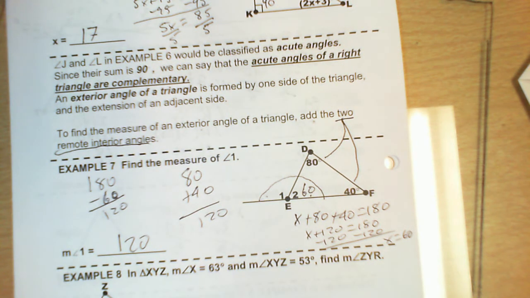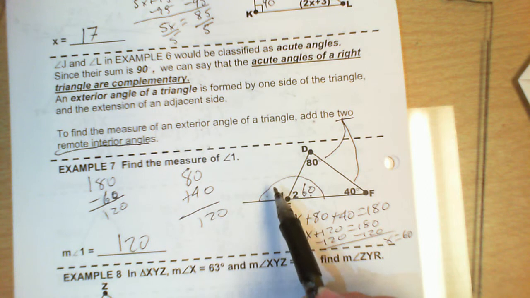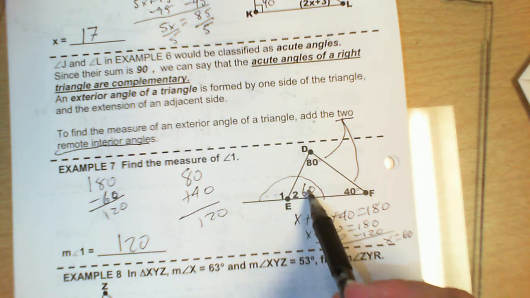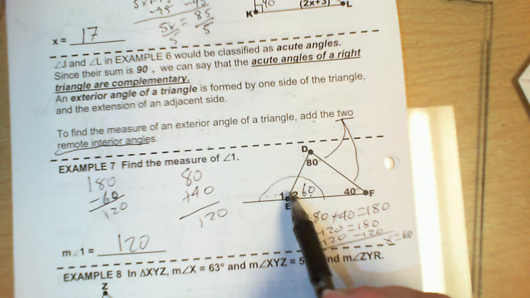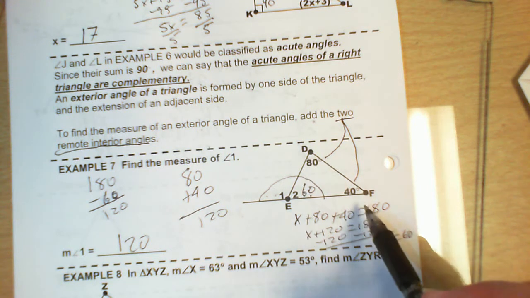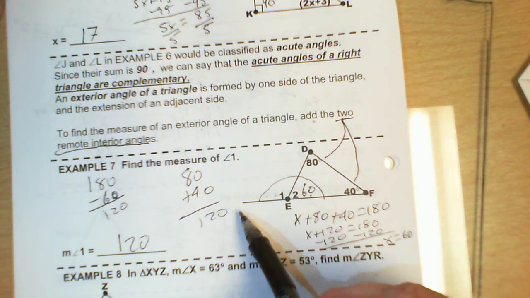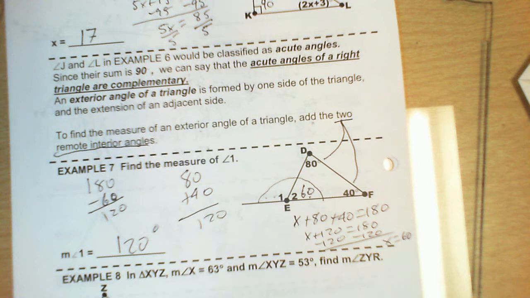But the shortcut here is that if I have a triangle, and I have an angle outside of it, I can take the two angles that are furthest away, the ones that are not adjacent to it, and add them up. If I add those two, they give me 120 degrees.